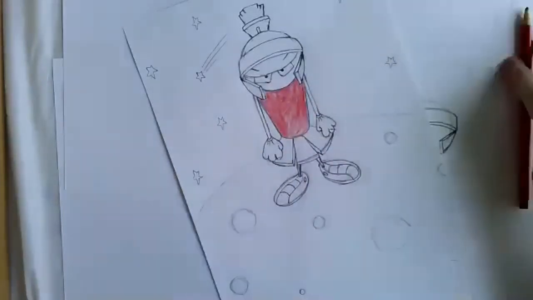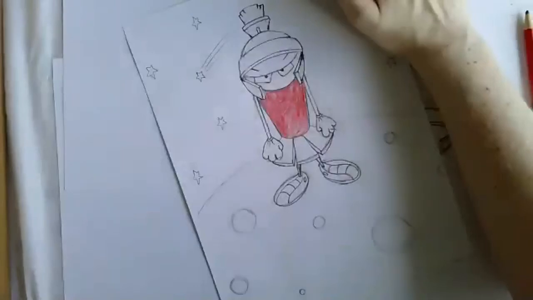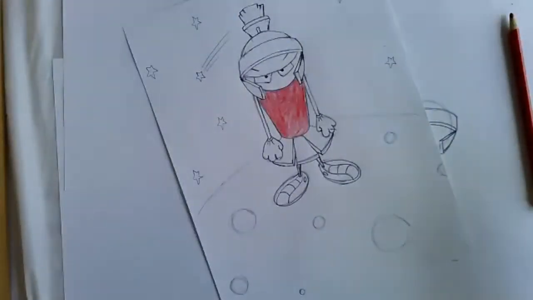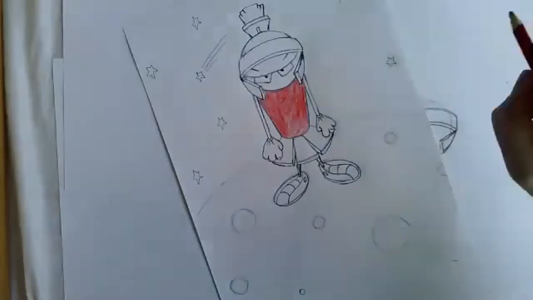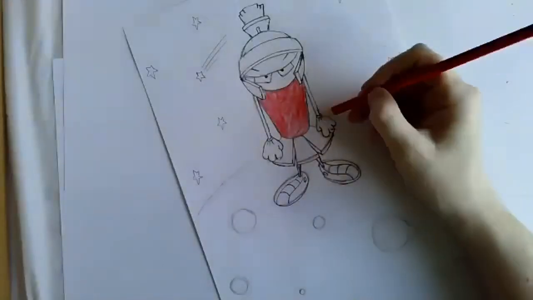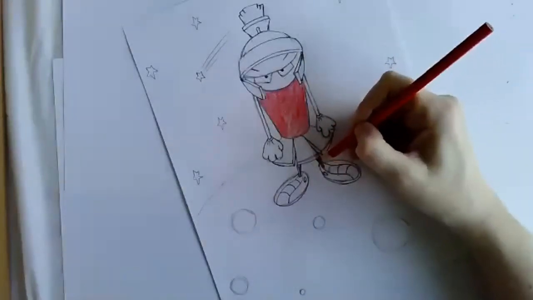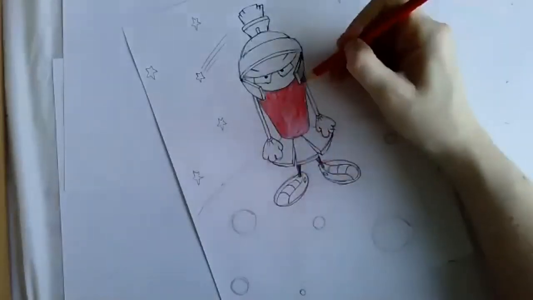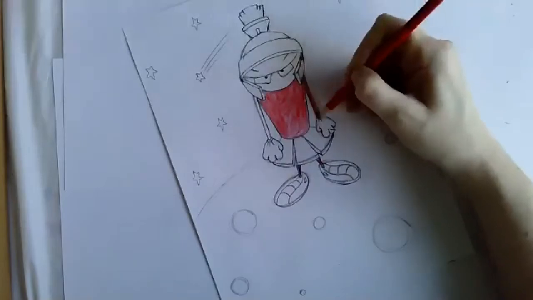All right. We have a few minutes left if anybody else wants to share their works or works in progress. I know I'm not finished yet either. Marvin's little legs are red, and even his arms, because he's wearing a red bodysuit, but his hands are white.